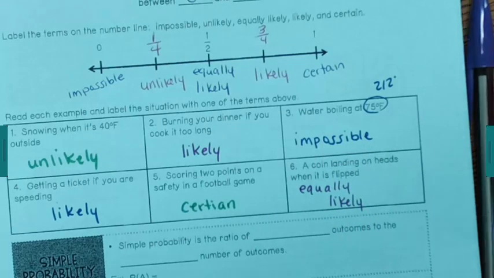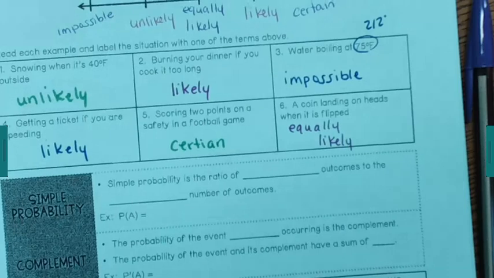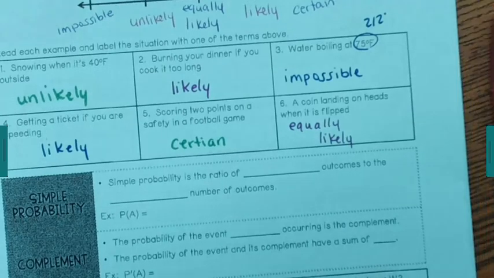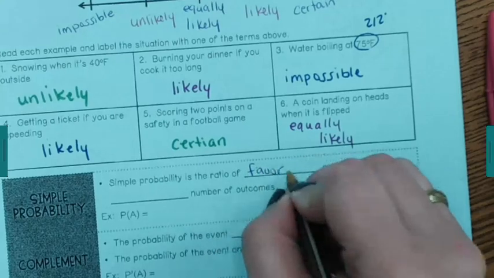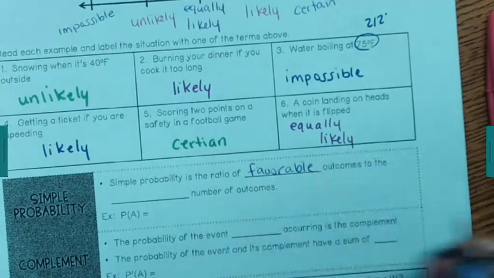All right, let's talk about actually finding the probability now. Simple probability is the ratio. Remember, ratio is a comparison of numbers, and we're comparing favorable to total.